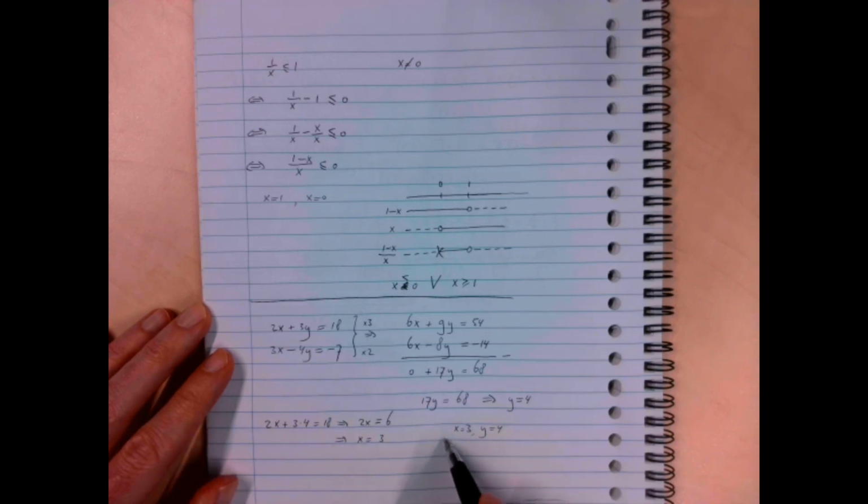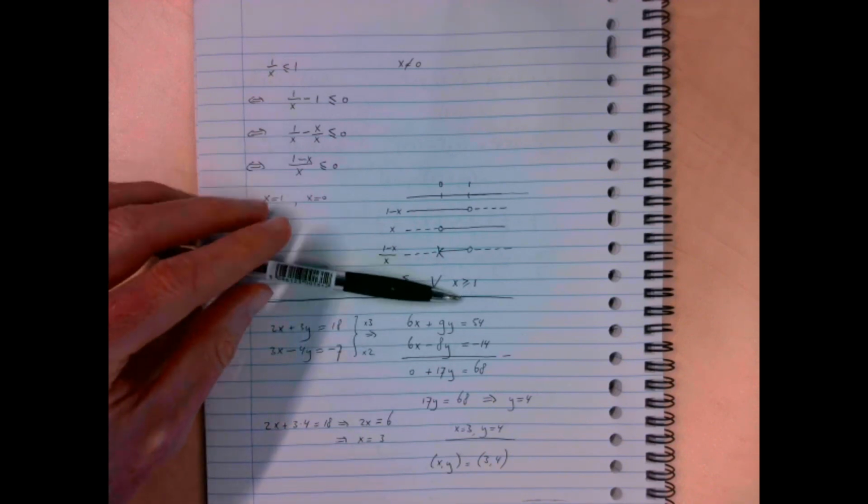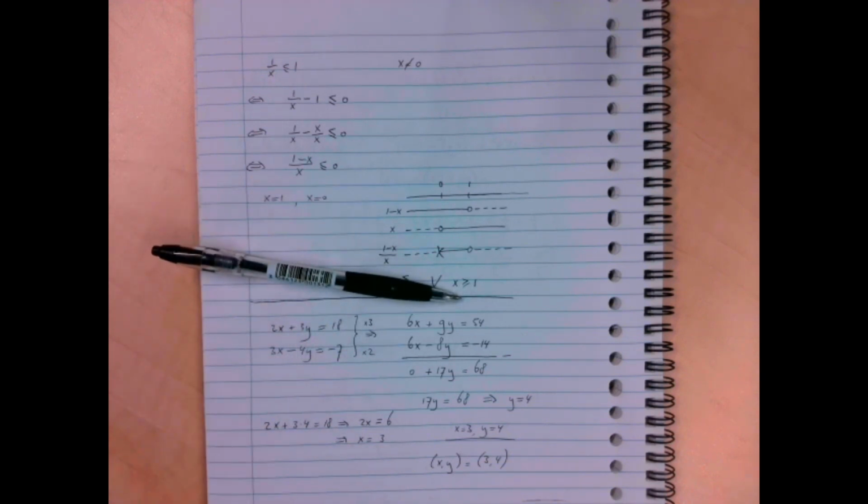So the solution to this problem is x equals 3, y equals 4. Or we might actually write this sometimes as x comma y equals 3 comma 4. That has the same information in. Okay, so let's go back to the slide now.